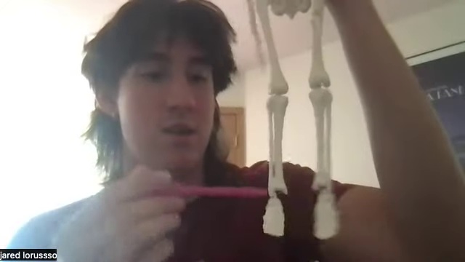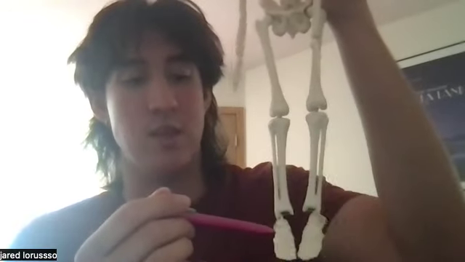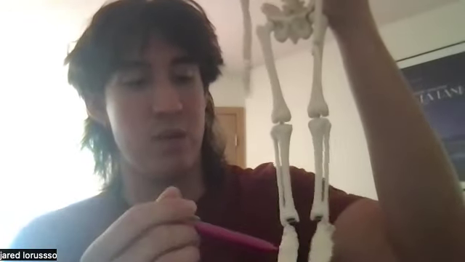Calcaneus, I'm losing everything today. Calcaneus down to the talus, to the navicular, and the cuboid. Three cuneiforms going across over here: cuneiform lateral, cuneiform intermediate, and cuneiform medial. And metatarsals 1 through 5, as well as proximal, middle, distal for the phalanges of each toe, and then proximal, distal for the hallux there.